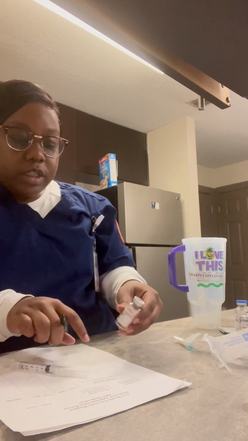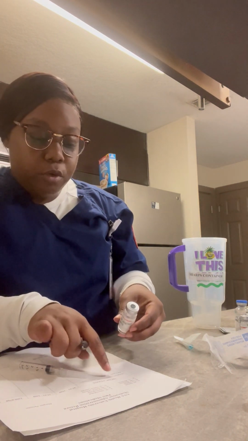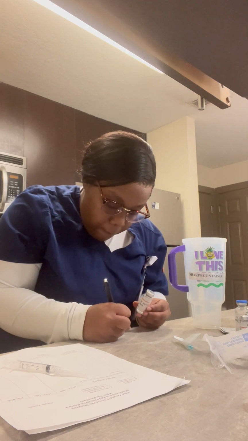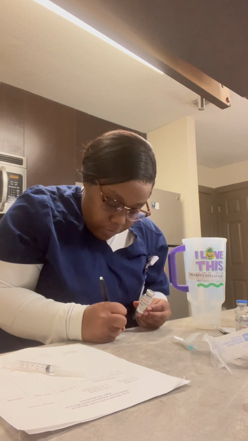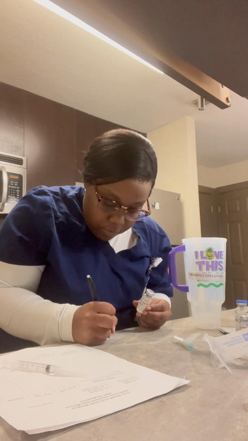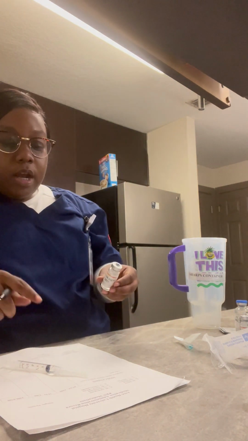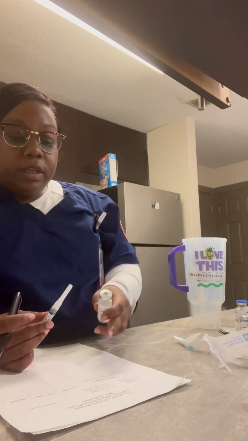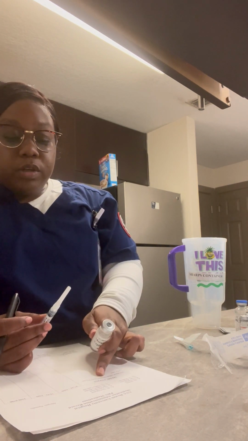Right medication is morphine sulfate. And our right dose, we have 10 milligrams per 1 milliliter. We're going to administer 5 milligrams.